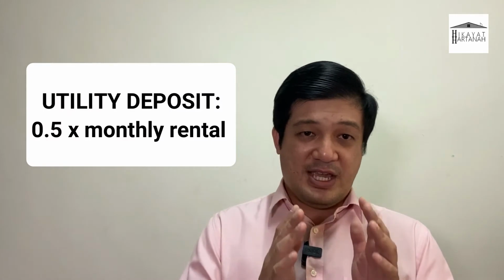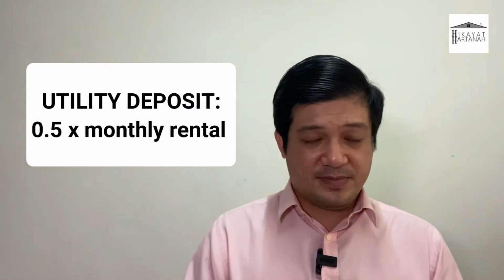Next up is the utility deposit, and it's usually half month of your rental. As the name implies, the landlord will use this utility deposit in case there are any pending utility bills that you have not settled. This amount is also usually refunded in full after the agreement ends, provided there are no outstanding utility bills.